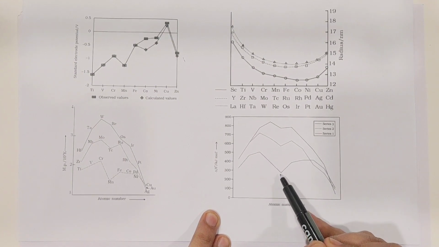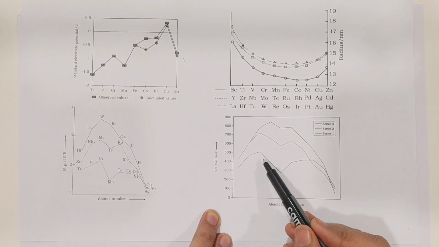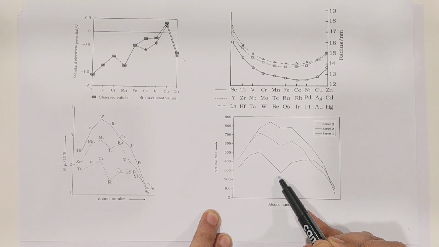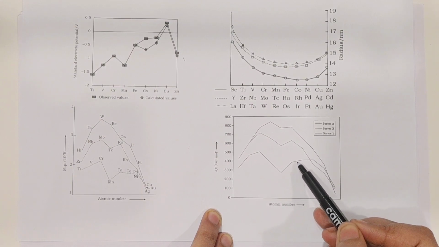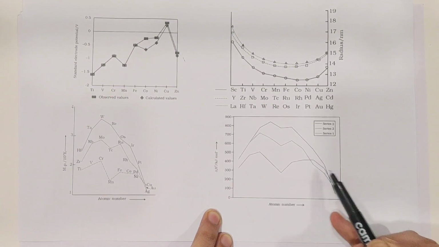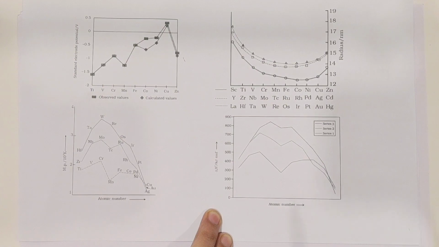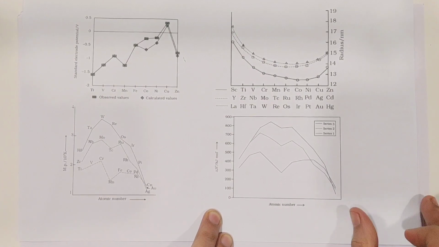But then in the middle, when the d subshell is half filled, the enthalpy of atomization would take a dip because the metal would have no reason to bond with other atoms. So the bonding would not be as strong, and therefore the enthalpy of atomization would not be as much. Then again, as the number of unpaired electrons decreases, there is a dip in enthalpy of atomization. Okay.